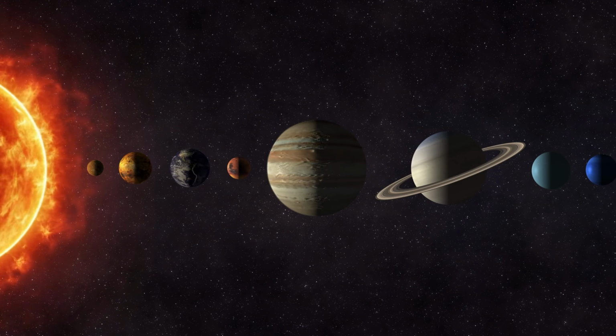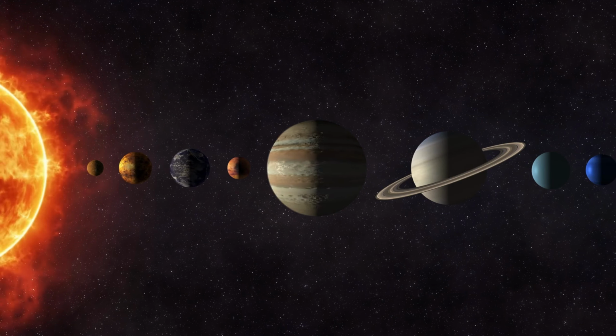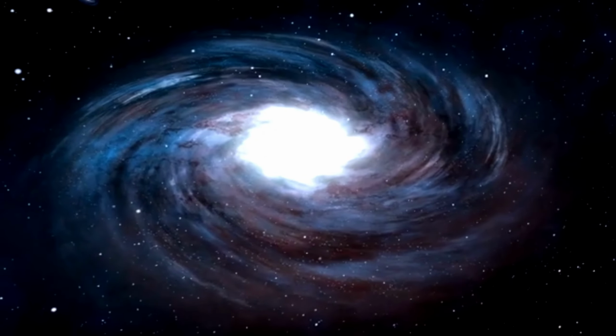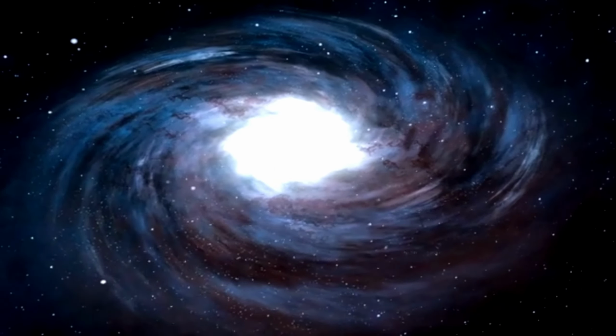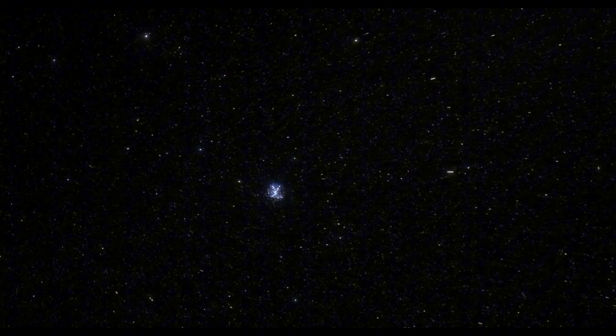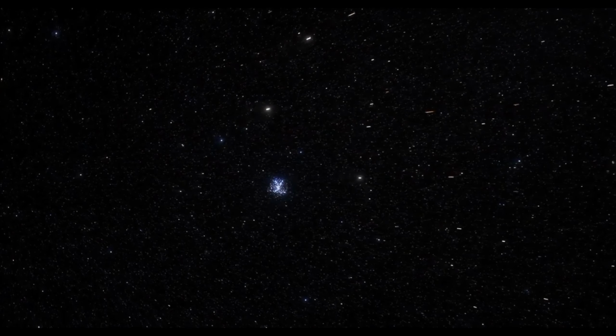Every piece of evidence points to one conclusion. Something massive, mysterious, and entirely unexpected is lurking at the fringes of our solar system. So what does all this mean for humanity in our quest to explore the cosmos? This breakthrough is more than a technological milestone, it is a paradigm shift.